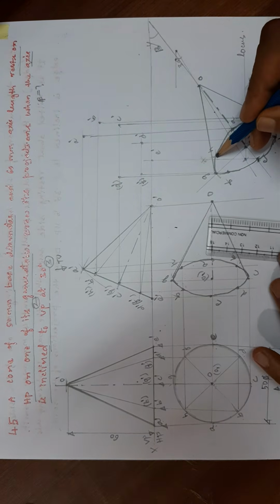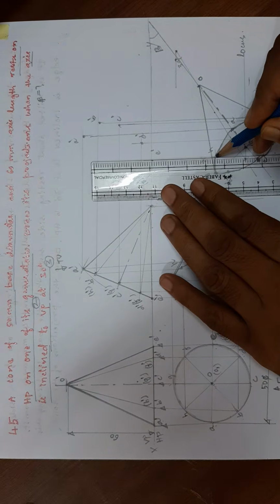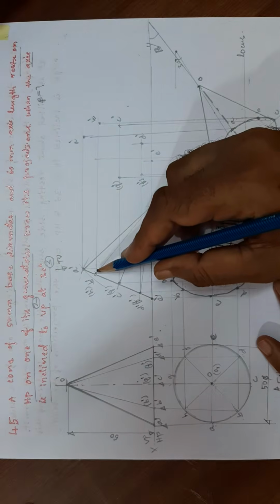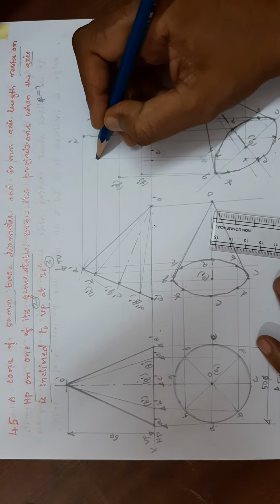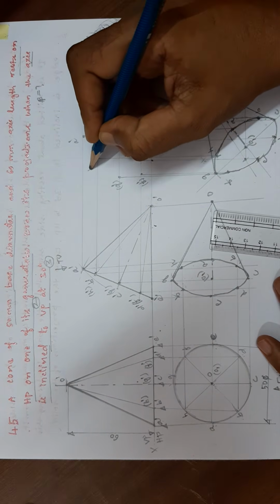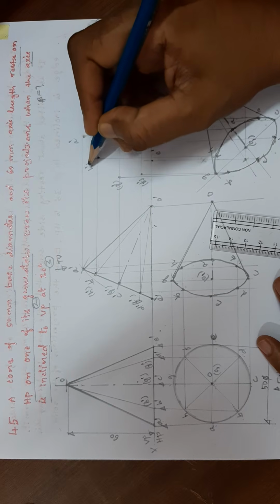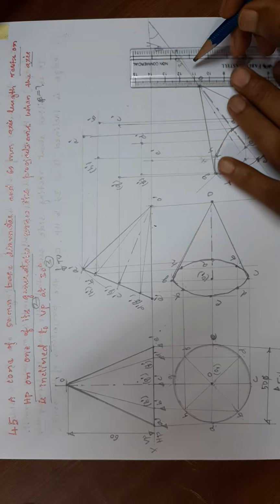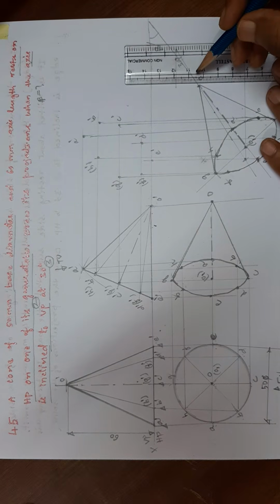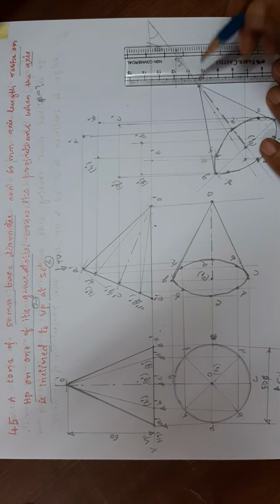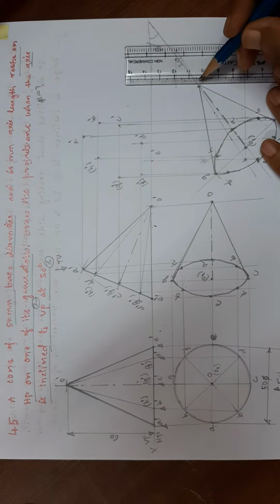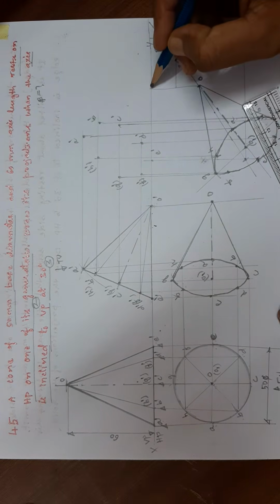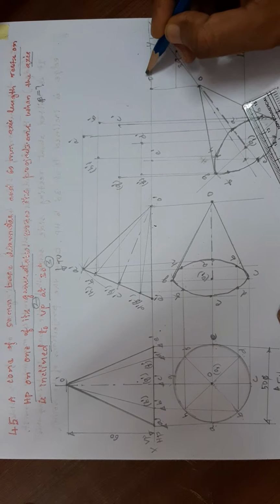Next vertical projector line from H, horizontal projector line from H. This point is H dash in the bracket. Finally vertical projector line from O, horizontal projector line from O. Now this point is O dash.